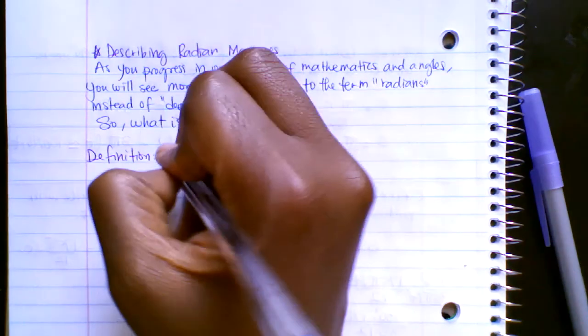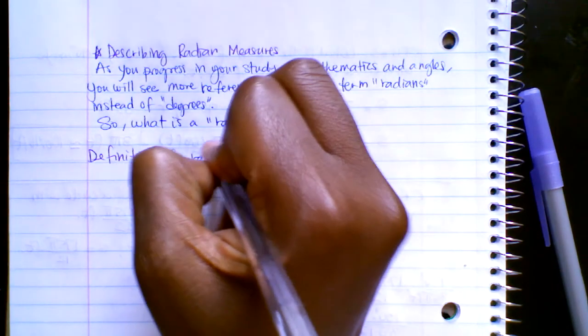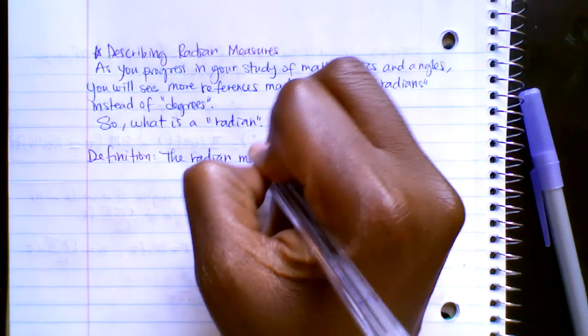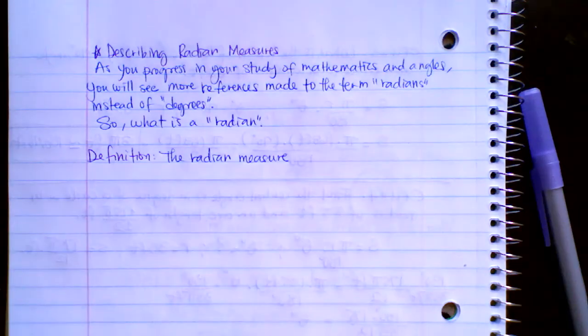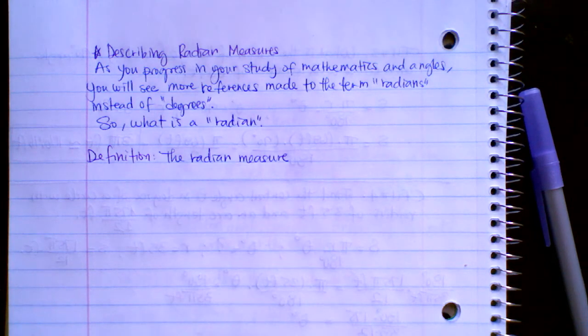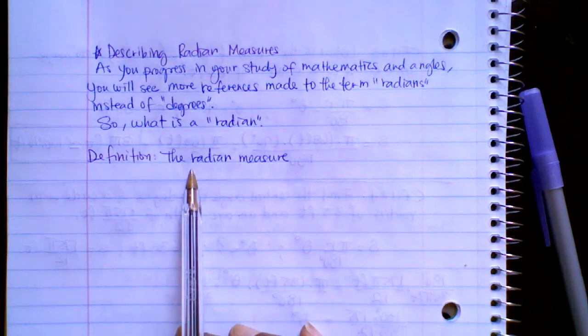Okay, so the radian measure. An angle can be measured in two ways, right? You can use the degree measurements. The majority of you are familiar with degrees. Or you can use another type of measurement, which we call radian. So what is a radian? That's what I'm going to define here.